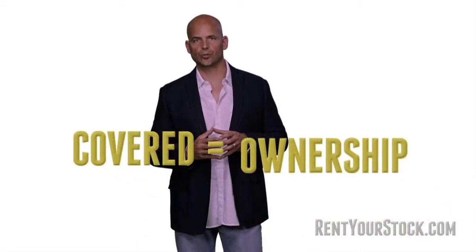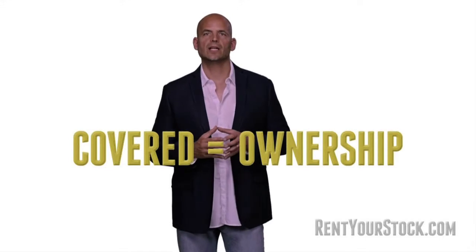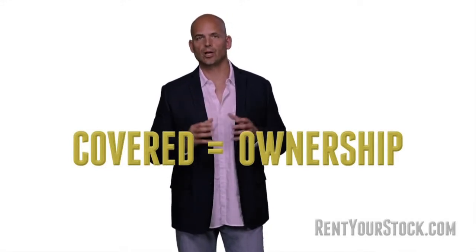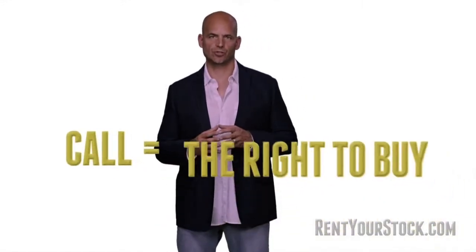In the world of finance, covered simply refers to ownership. Covered simply means that you, the stock landlord, own the stock you're about to rent out to other investors. Quite often, real estate landlords give the renters the option to buy the house once the rental agreement expires. It's the same with stocks. This rent-to-own option is called a call option on Wall Street.